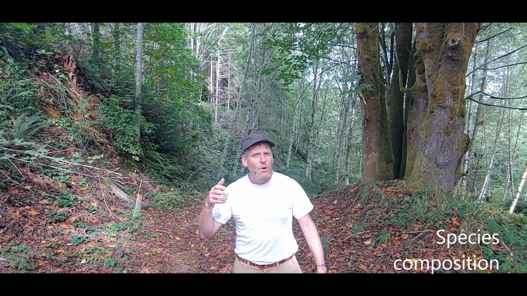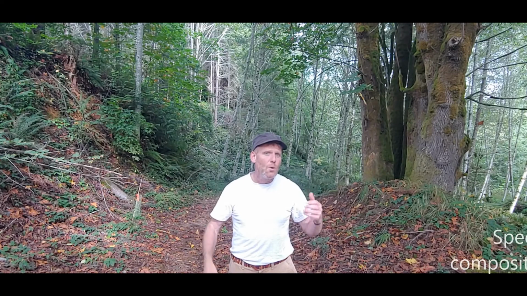One of the first things that seems really obvious to me when I come into a forest is just the overall species composition. Is this forest dominated by hardwoods, or is it dominated by conifers, or is it a mix of the two? I like to look around and see, well, what's the general stocking of the forest? What's the density? Does this forest seem like it has a lot of trees in it that are packed in very close together? Or is the composition more open, a few bigger trees? Or again, maybe a mix of the two.